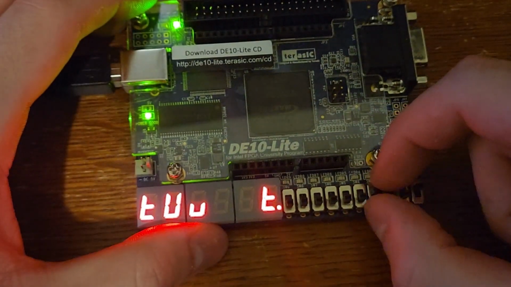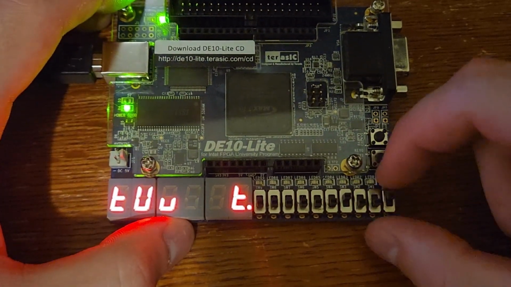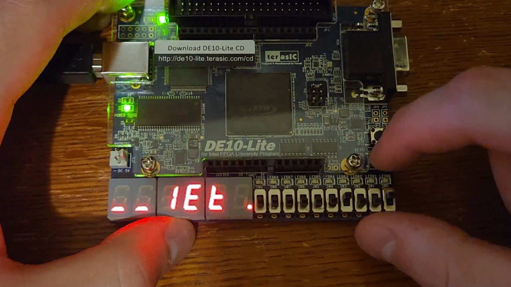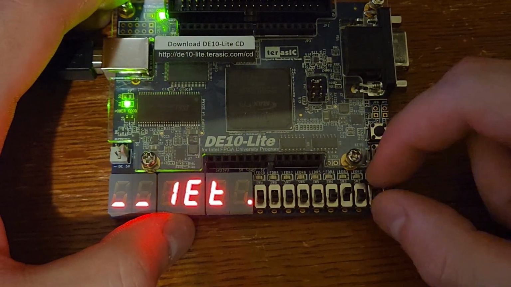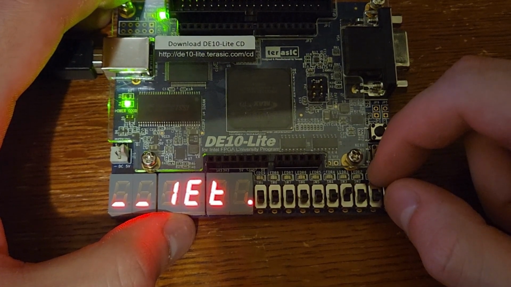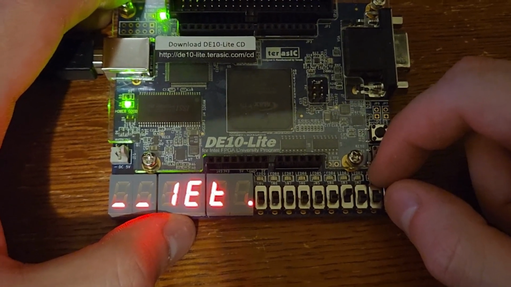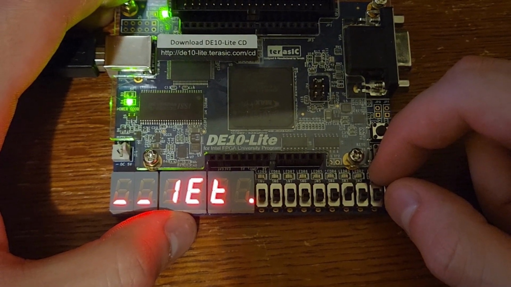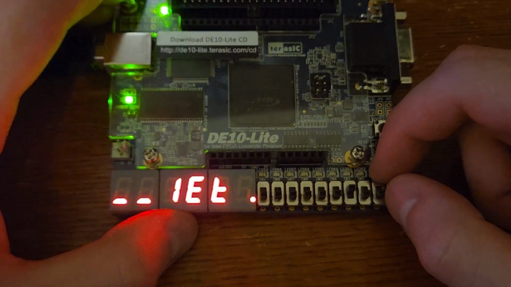I have no idea what this word could be. We'll just try T. Whoa, it was T. What is this word? I put in the word bank. How do I not know what this word is? I can't cheat.